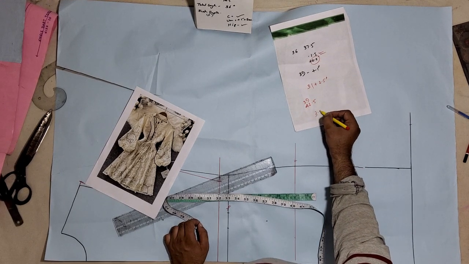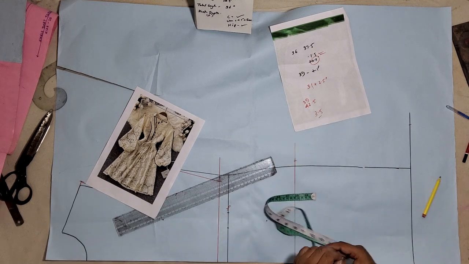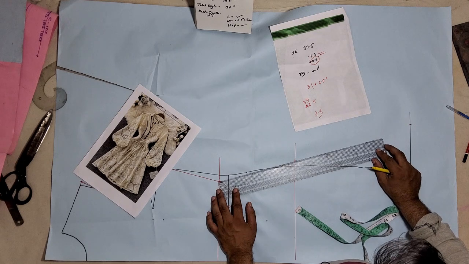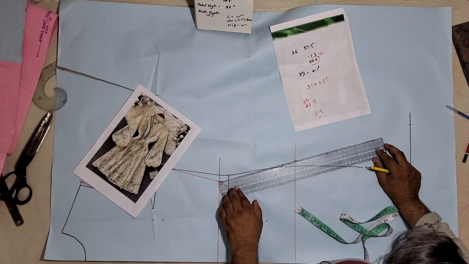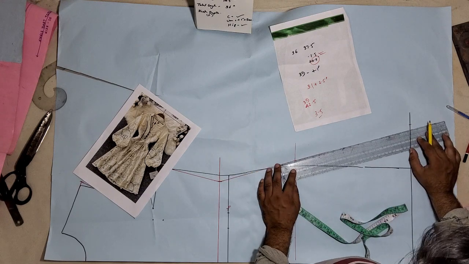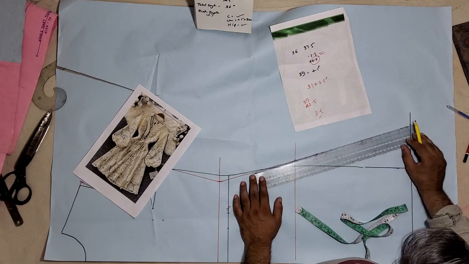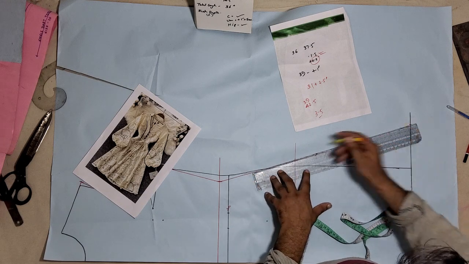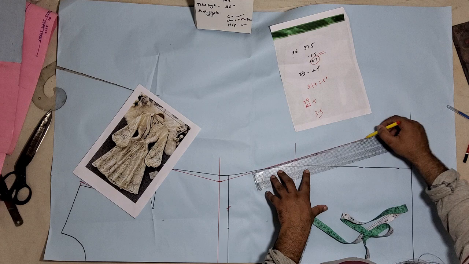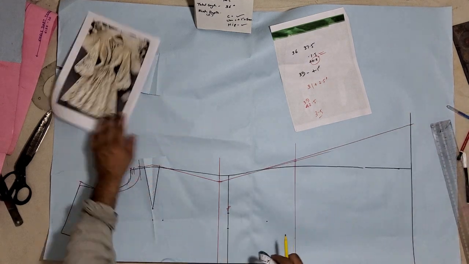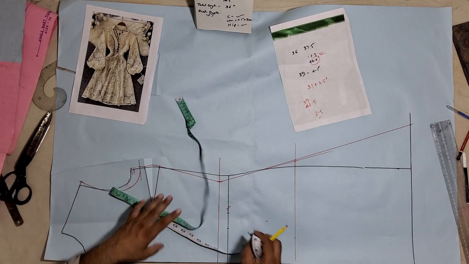We have extra 3.5 inches, and that is fine. That will work. This is it. We are done on the sides.